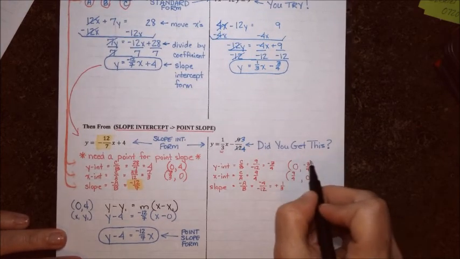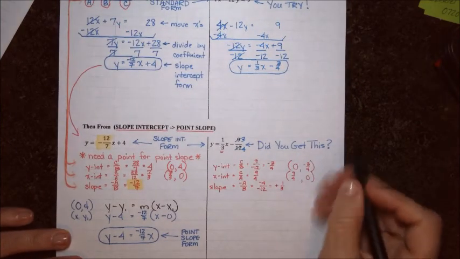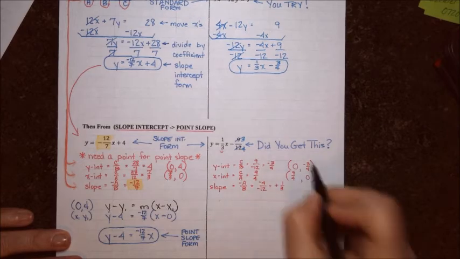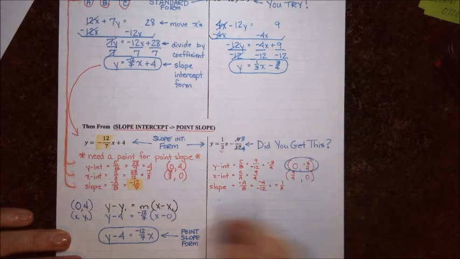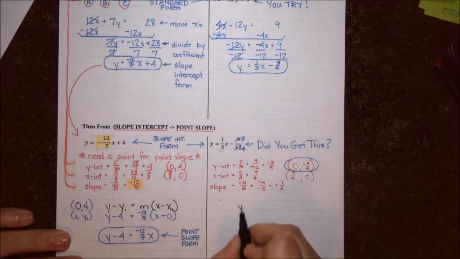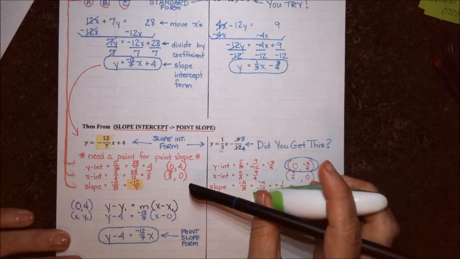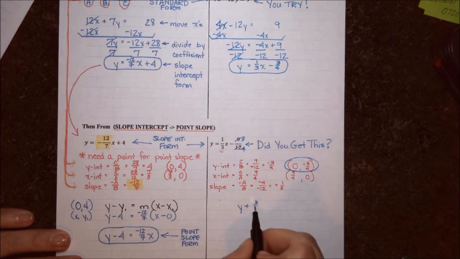And with this point, I'm just going to circle it. It's up here. I don't want to rewrite everything though. Y minus a negative, oops, is a positive.